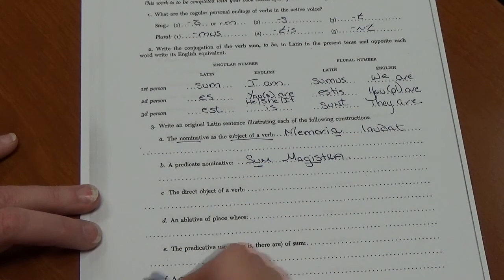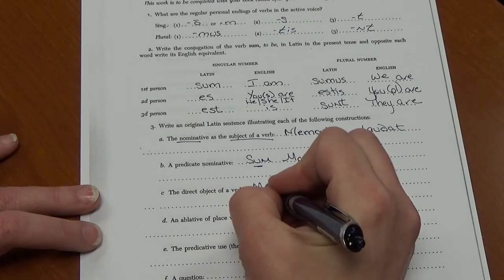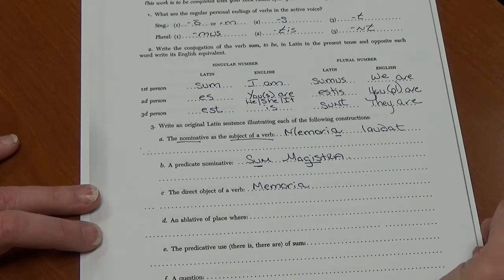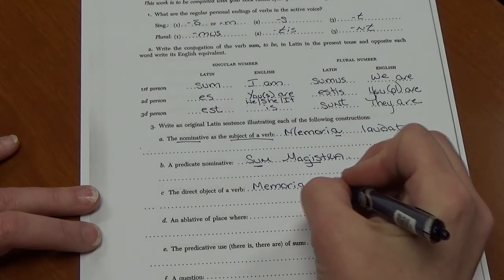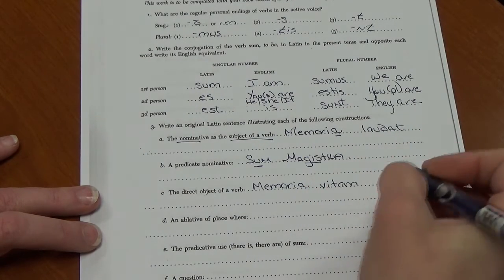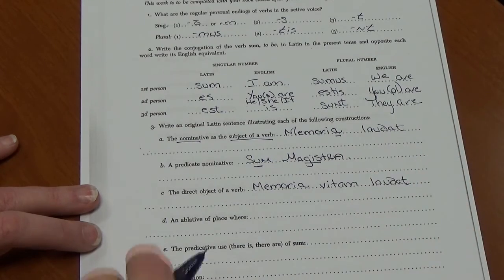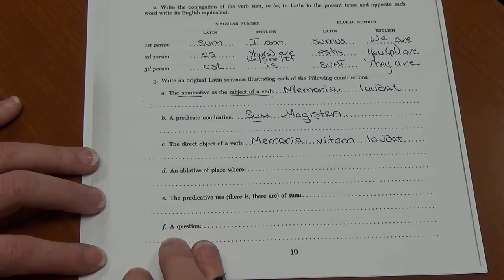The direct object of a verb, I told you already, I'm going back to memoria laudat. What is this memory praising? I think the memory is praising life. Vitam. Laudat. Ablative place where.